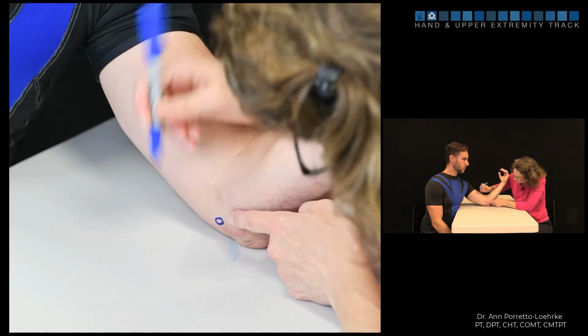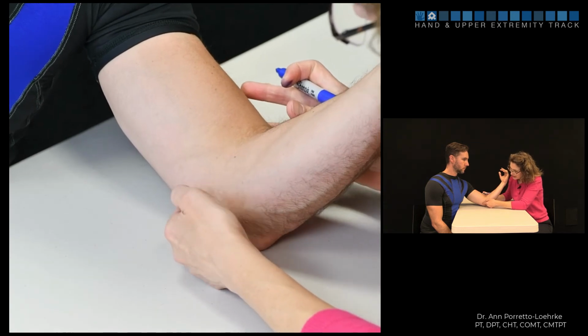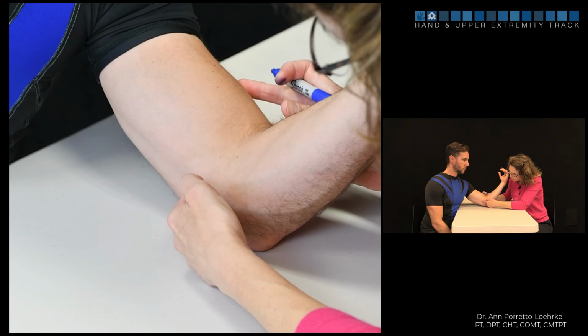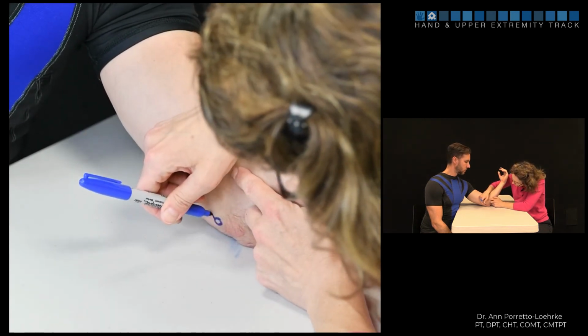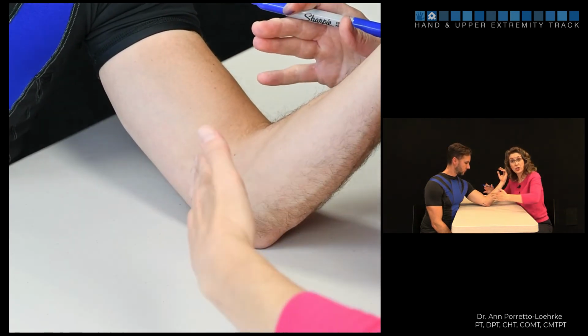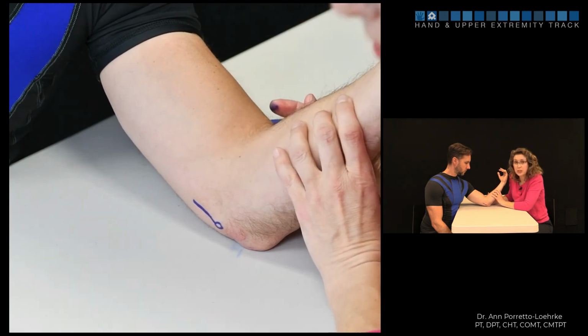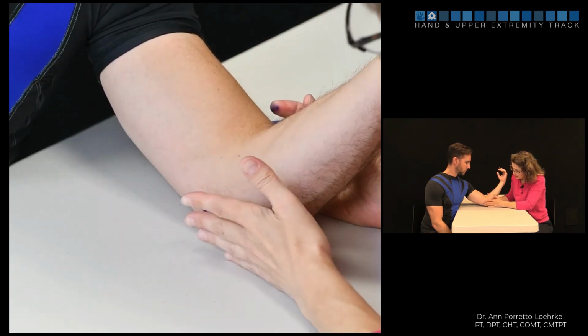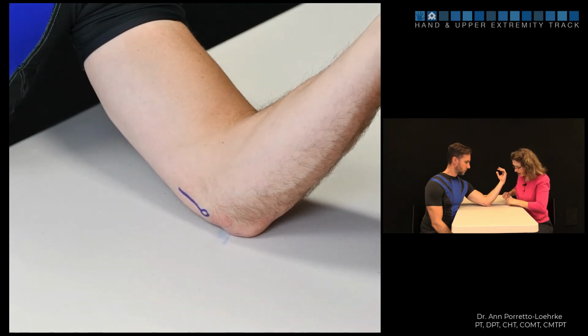Now, as we go proximally, I'm only going to be able to palpate about 1.5 centimeters to 2 centimeters before I lose that. That's because of the sharp angulation that the medial supracondylar ridge takes. So we've identified here the medial and the lateral sided bony anatomy.